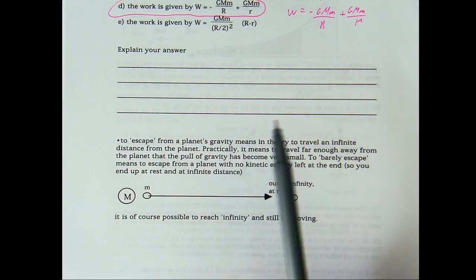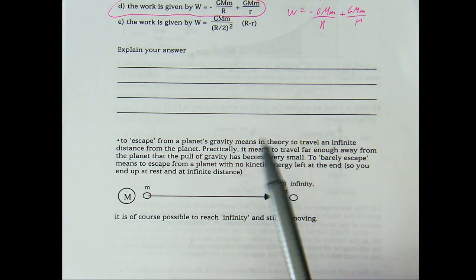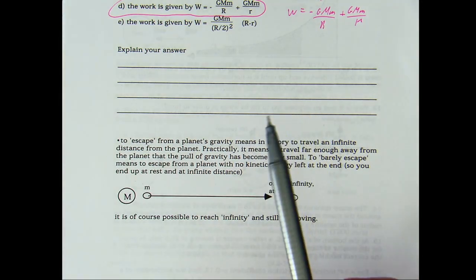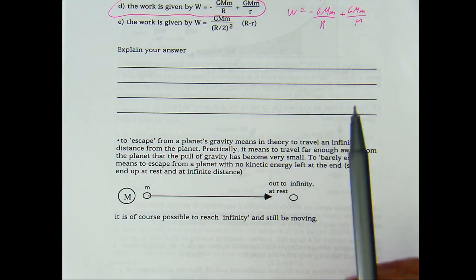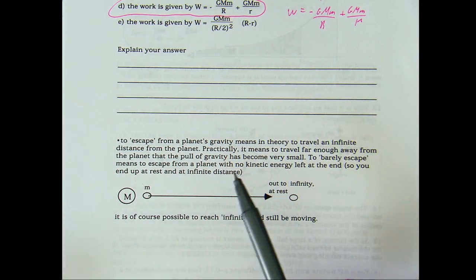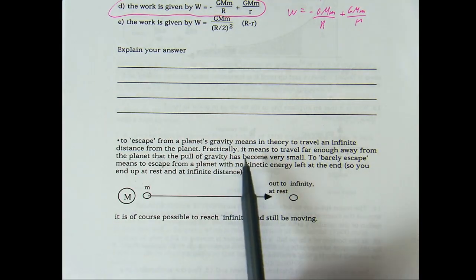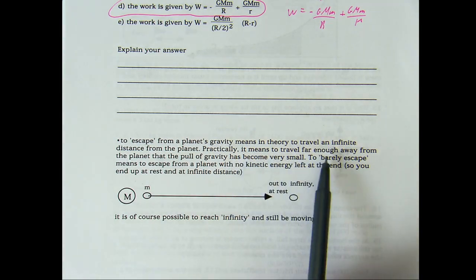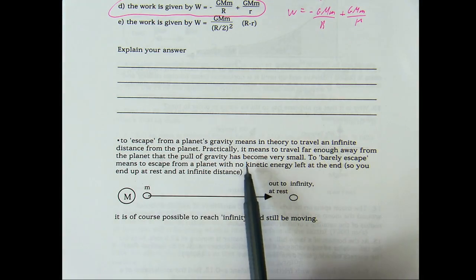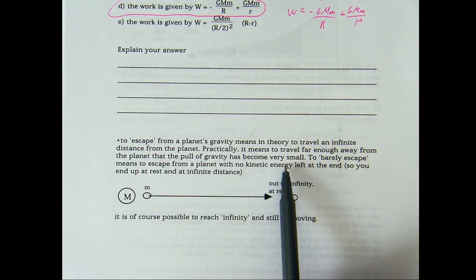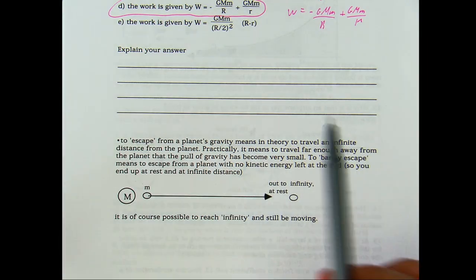But that's not possible or even strictly speaking realistic. We know we've sent things from Earth way out there and they're not infinitely far away. They're very far away, but not infinitely far away. But the effect of Earth's gravity is practically meaningless. So the idea here is that practically we're going to travel far enough away from the pull of gravity that it has become very small, negligible.